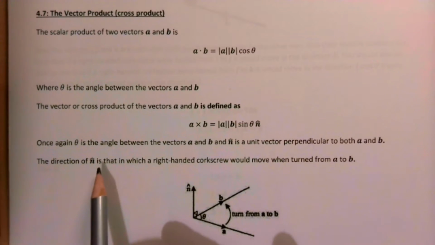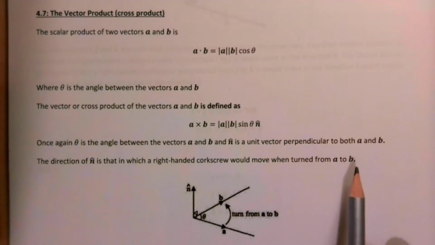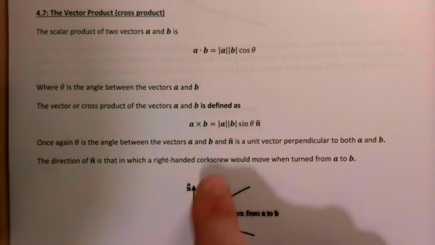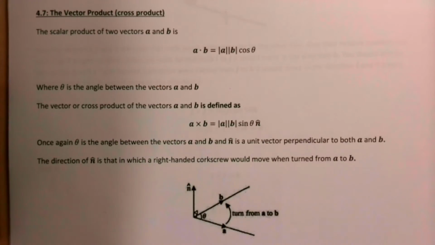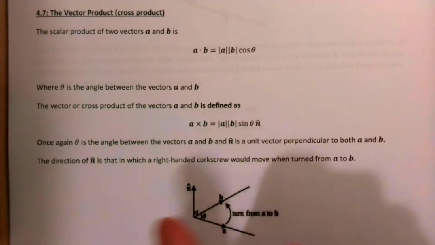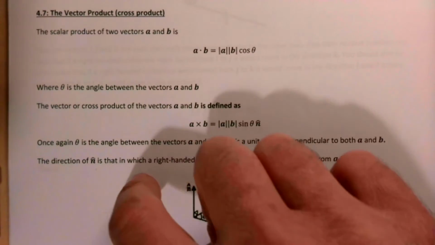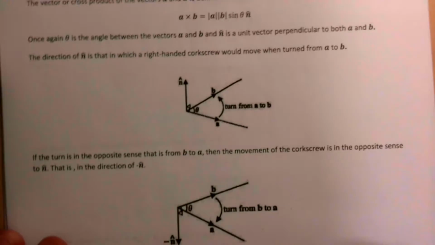The direction of n is that in which a right-handed corkscrew would move when turned from a to b. Don't think about a corkscrew, but think about unscrewing a bottle. If you unscrew it this way, it's going to go up, and that's the direction it's going. As you unscrew the top of the bottle, turning it that way around, the end's going in that direction.